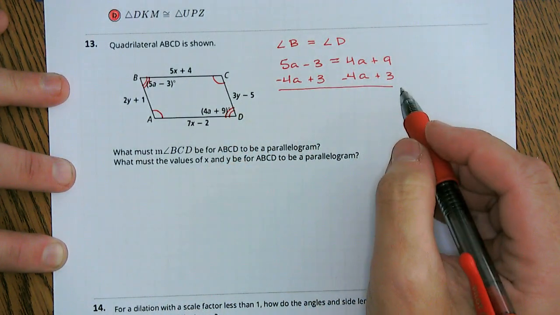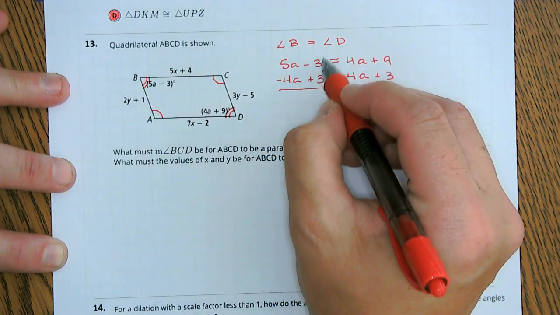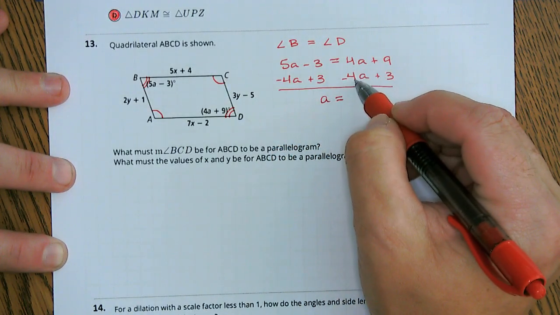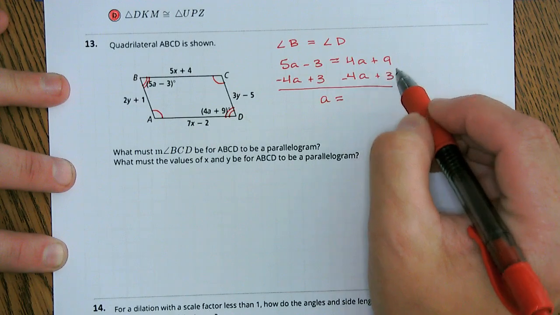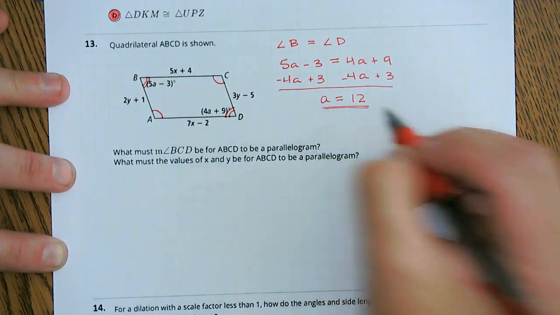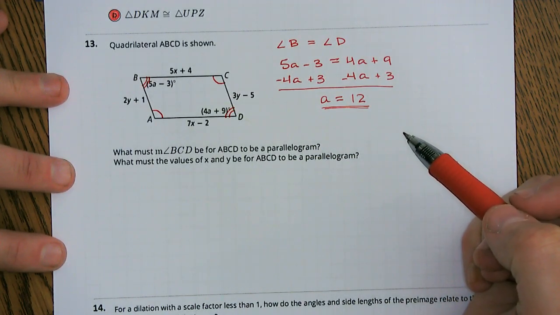In this particular case, what are we going to have? Well, 5a minus 4a, that's just a. The 3's cancel out, so I'm just left with a on this side. The 4a minus the 4a cancels here. 9 plus 3 is just 12. So we know that a is equal to 12. Okay, this is helpful. But we're not done. We need to figure out what that angle is.